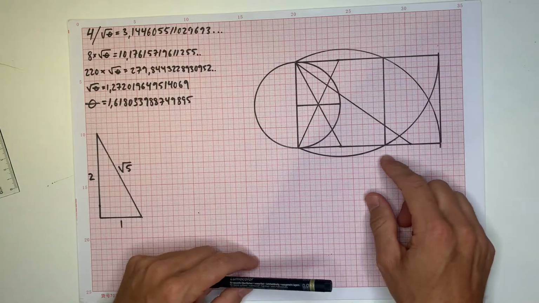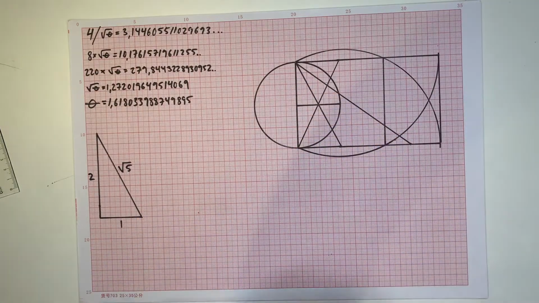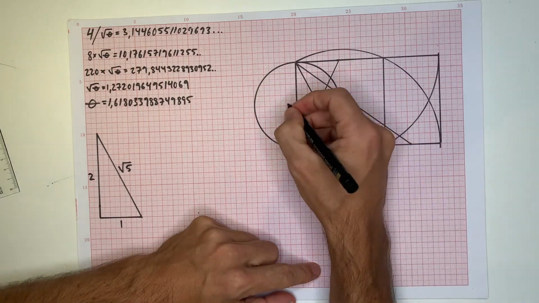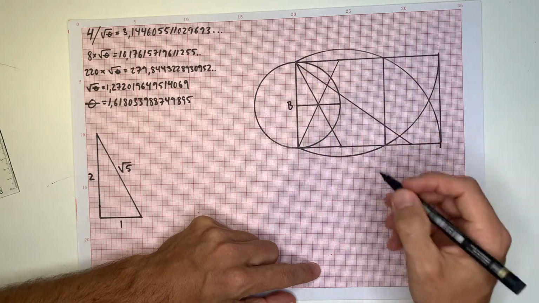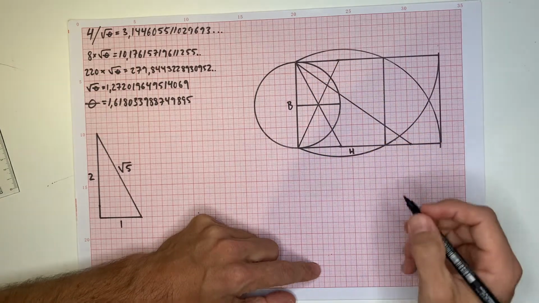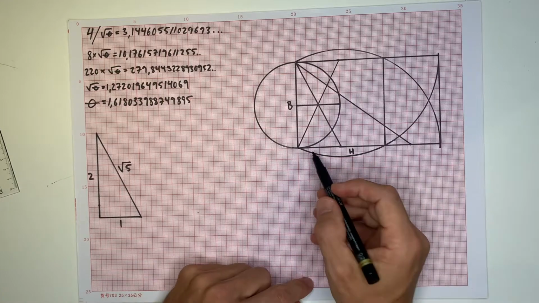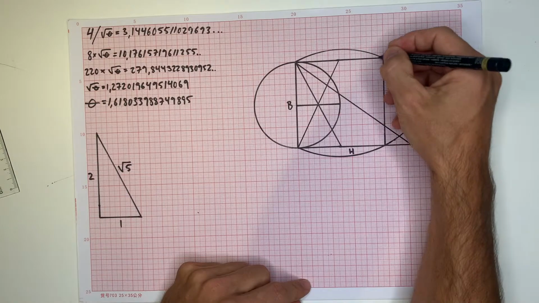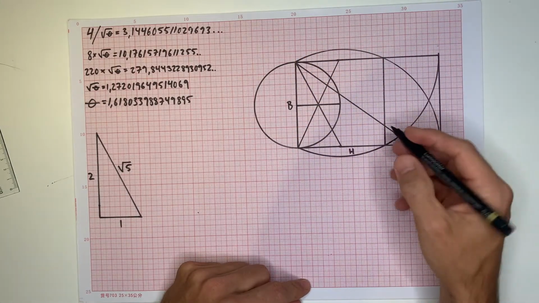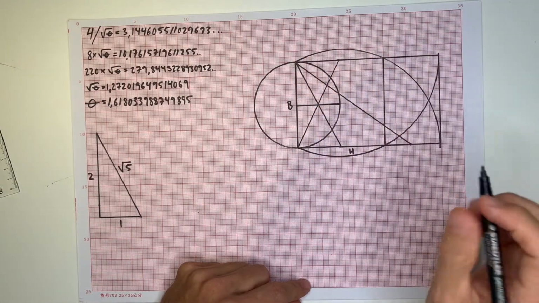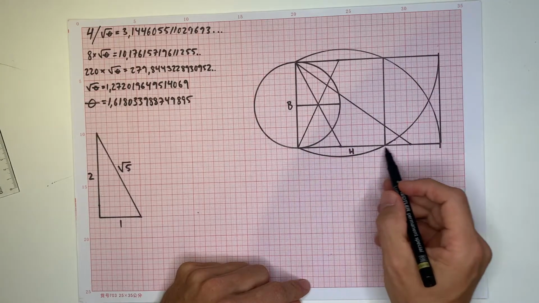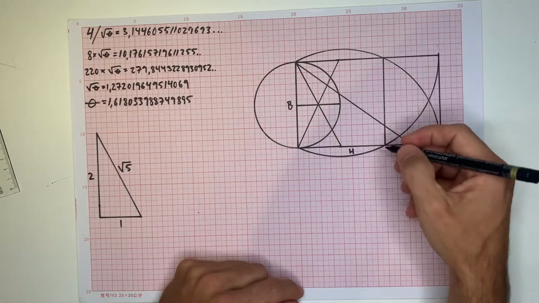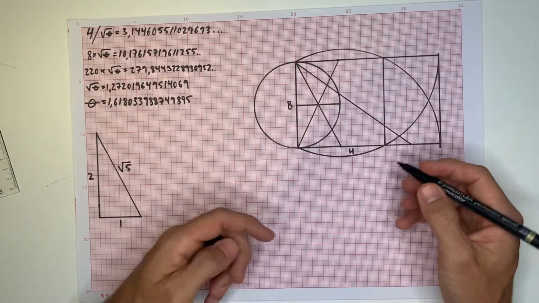What's interesting is with the Kepler triangle, if we say this is the base of the Kepler triangle, this is the height. If we take the height of this Kepler triangle in relation to the circumference of this square, now I'm talking circumference because here we have a distance, a line, so we have to compare it with the same, which is the circumference of the square.